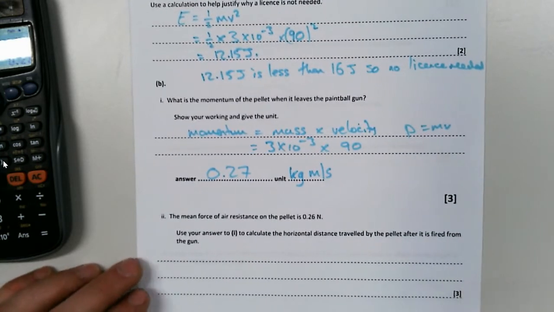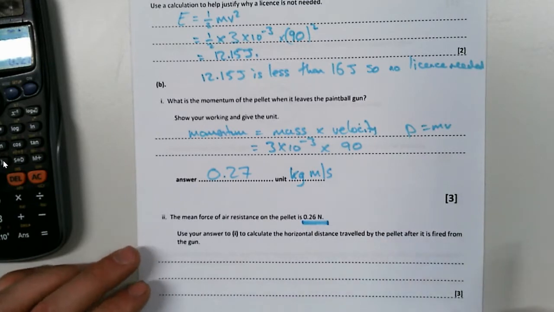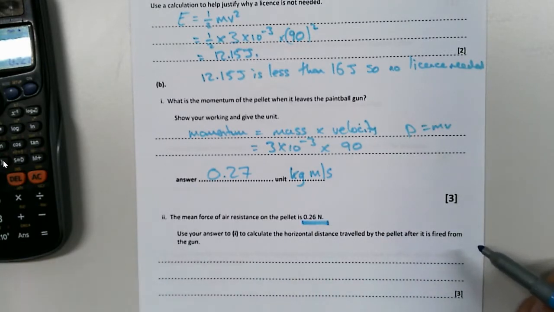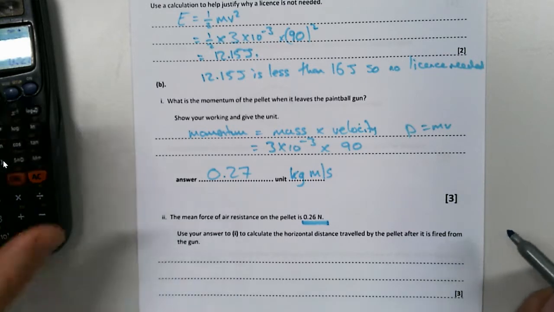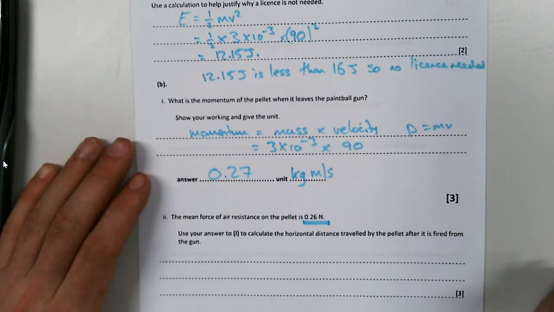Part II. The mean force of air resistance on the pellet is 0.26 newtons. Calculate the horizontal distance travelled by the pellet after it is fired from the gun. So this actually is quite a tricky question.